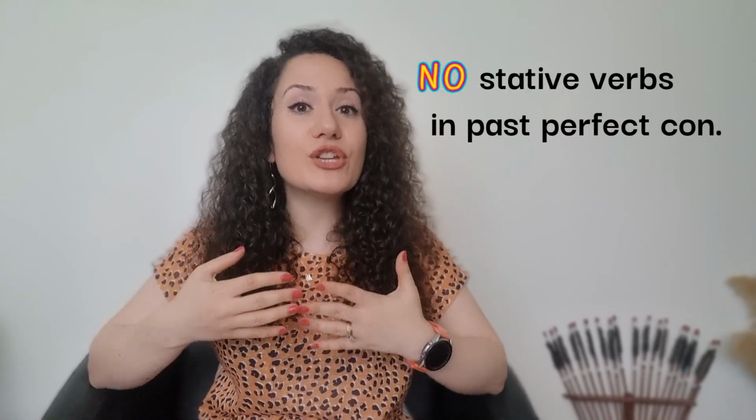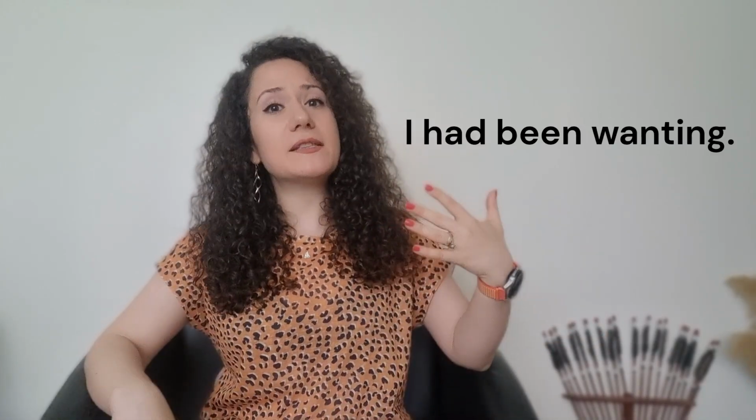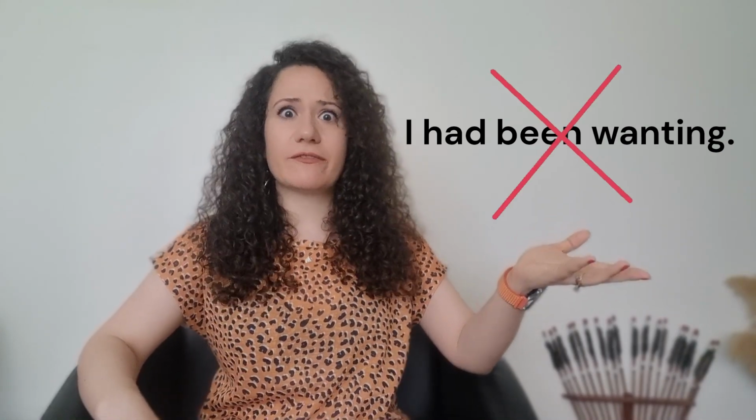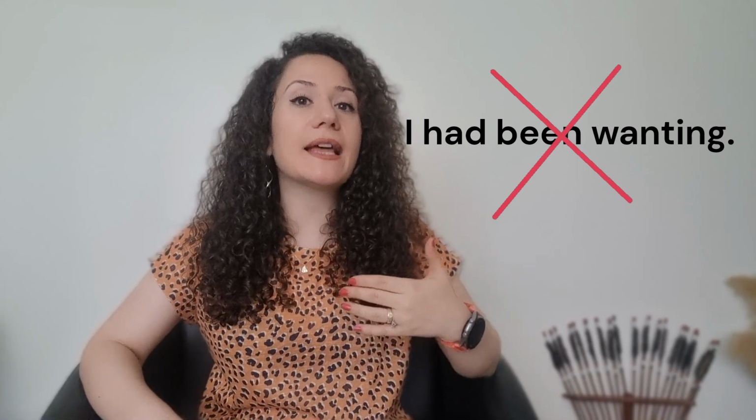Note that we can never add ing to stative verbs. That's why we can never use them in past perfect continuous tense. Like we can never say, I had been wanting a piece of cake. No, want is a stative verb and you cannot add ing to it. So don't use it in past perfect continuous tense. It's so easy. If your verb is stative, don't doubt, use past perfect tense.